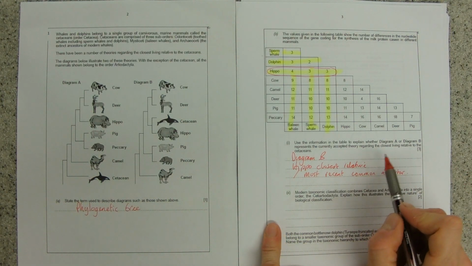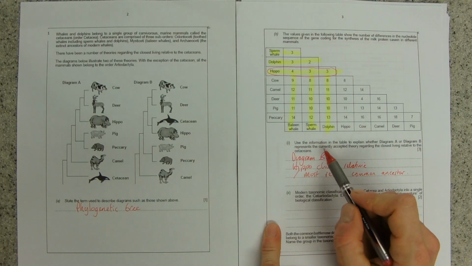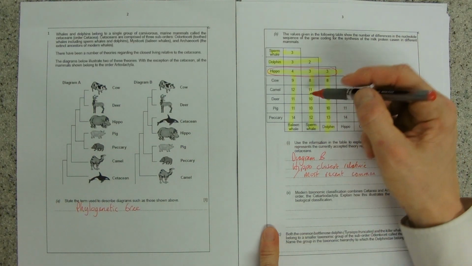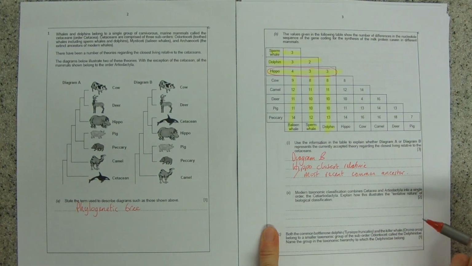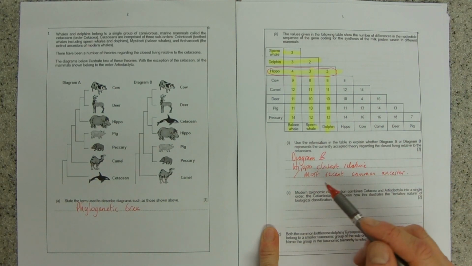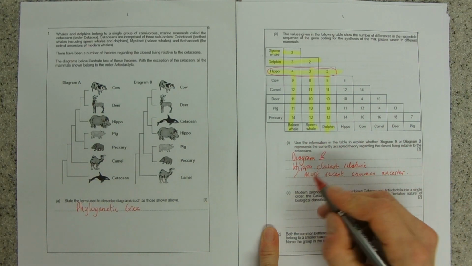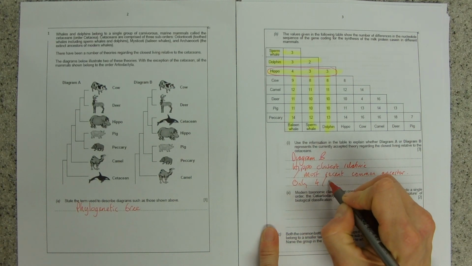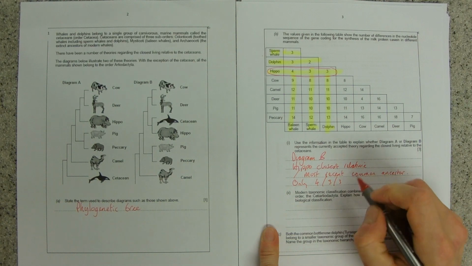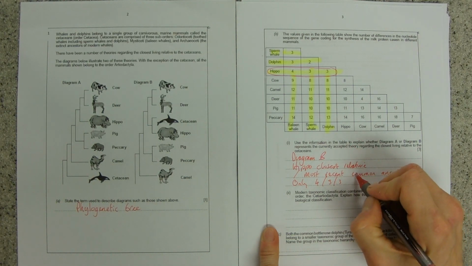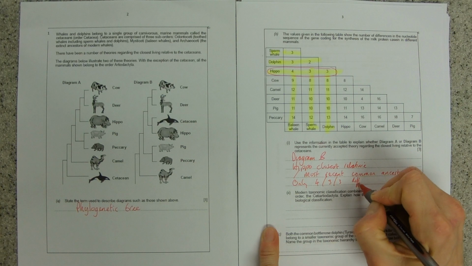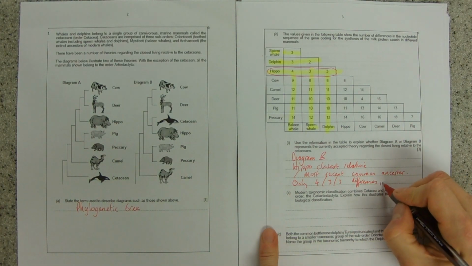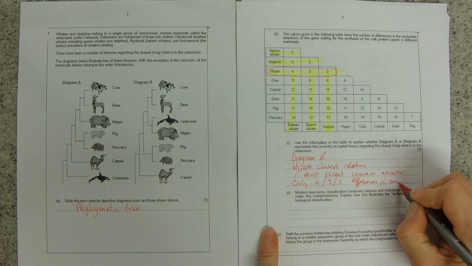And why? Because it wants us to use the information in the table. Because there's only 3 or 4 differences, depending on which one you choose. So only 4 or 3 differences in nucleotides.